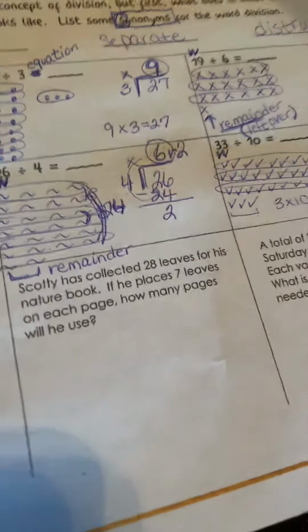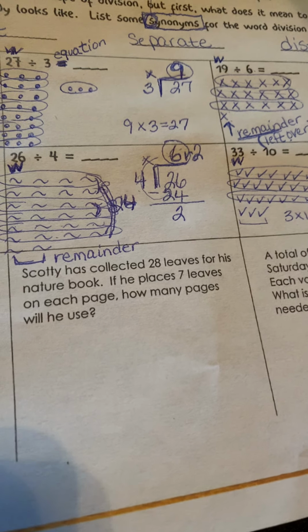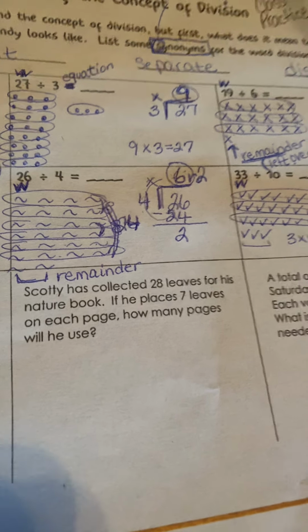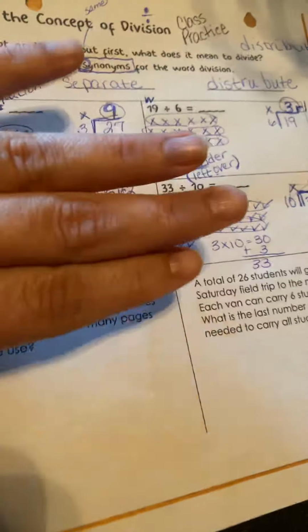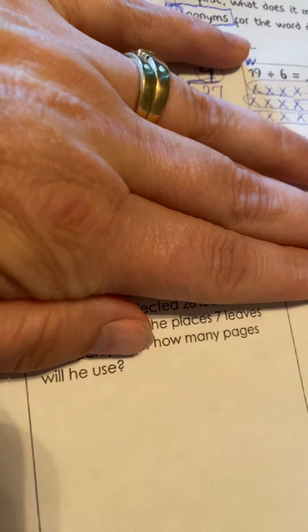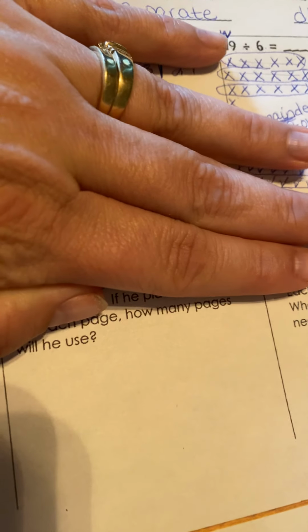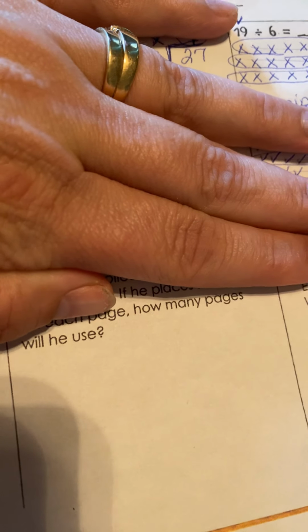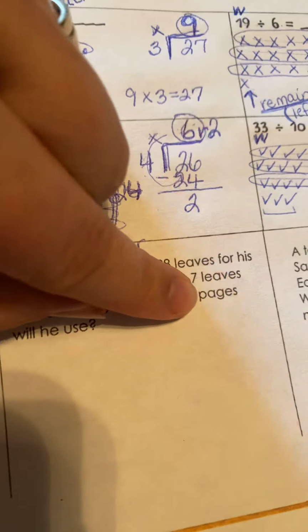All right, this next one. Girls, read us about Scotty. You should be looking at the TV while they read. If the girls are bumpy, make them reread. If someone's not looking, make them reread. All right, the question is right here. You shouldn't highlight everything. Here's the question. How many pages will he use? I want one word. What am I looking for? No, how many is not one word. What am I looking for? Pages. Pages what? Used. It's like a short sentence.